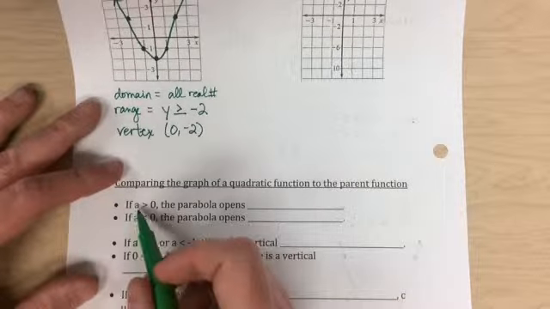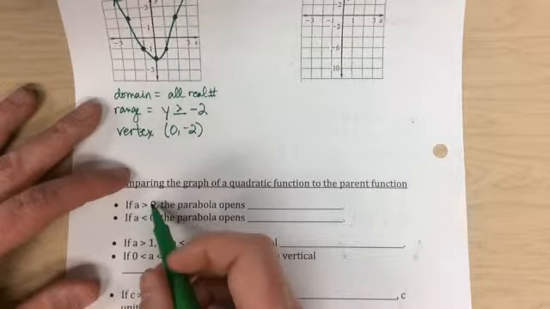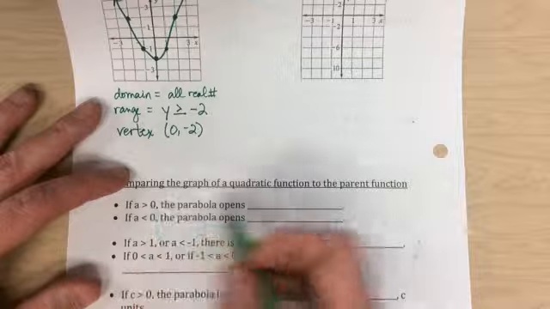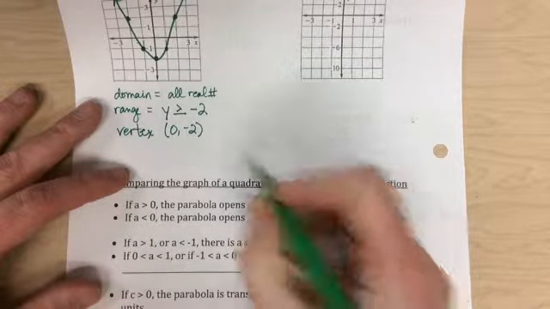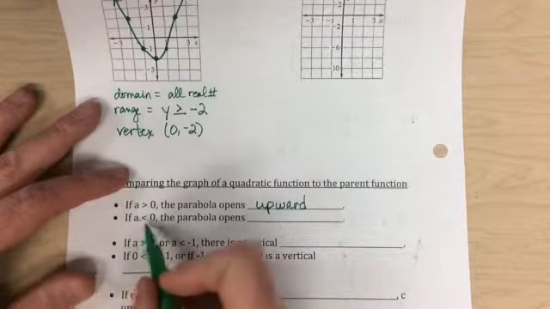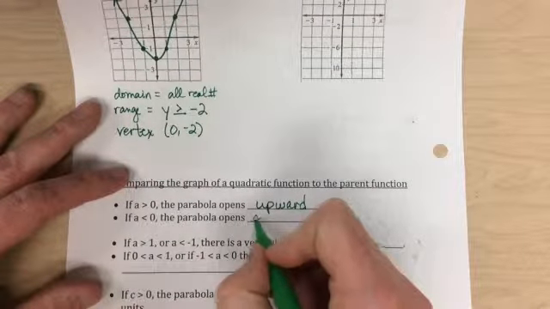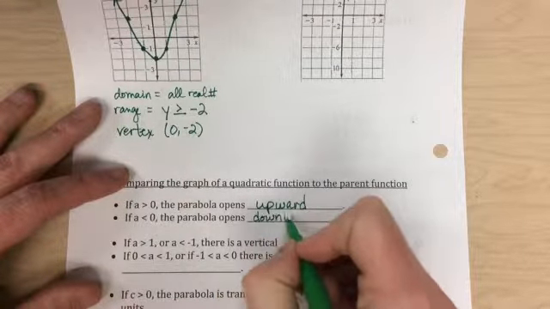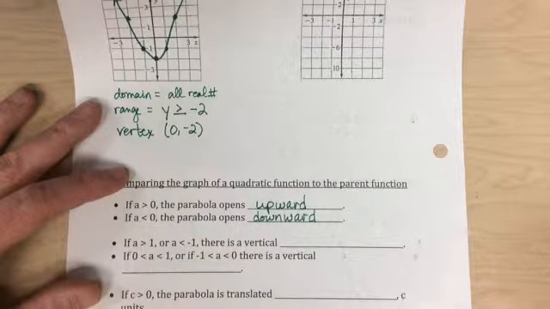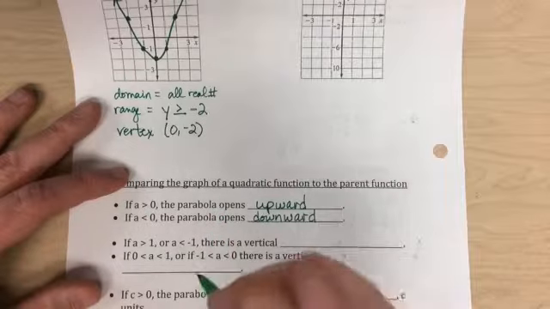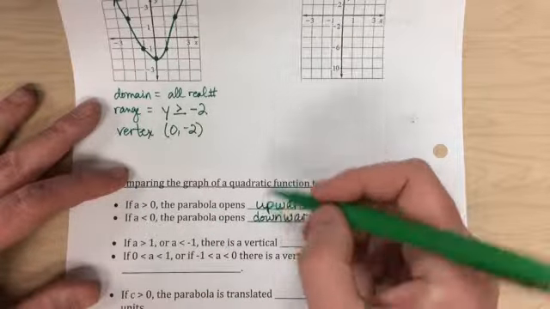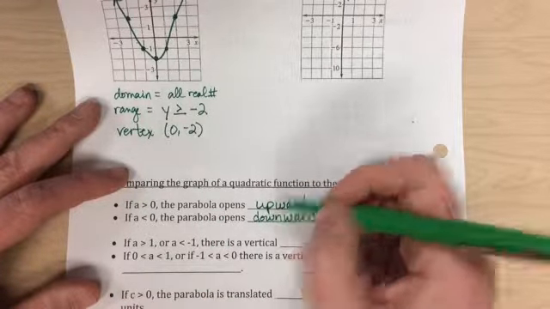So I'm going to try to keep that graph available because we would like to use it. If a is greater than 0, that means a is positive, then the parabola opens upward. And I think you figured that already. And if a is less than 0, the parabola opens downward. So that's one thing that we look at, is a positive or negative? And if it is positive, it opens upward. If it's negative, it opens downward.